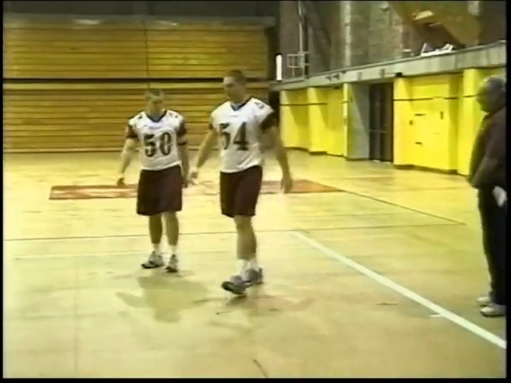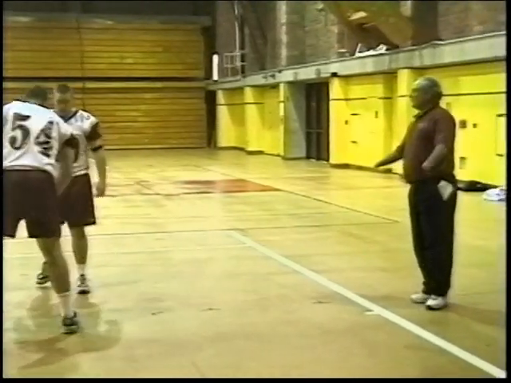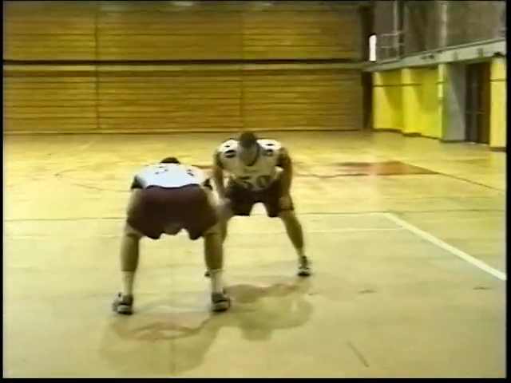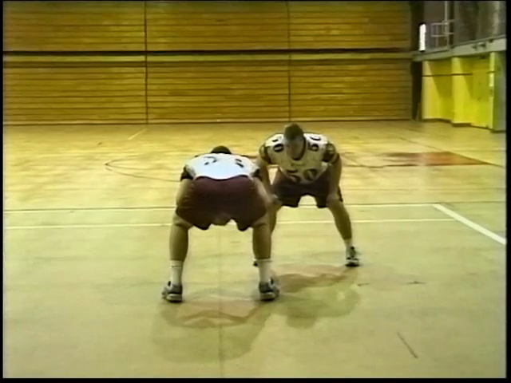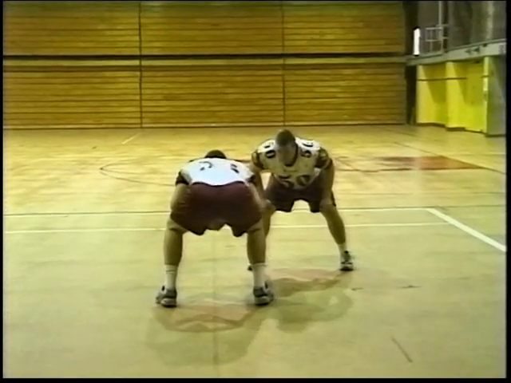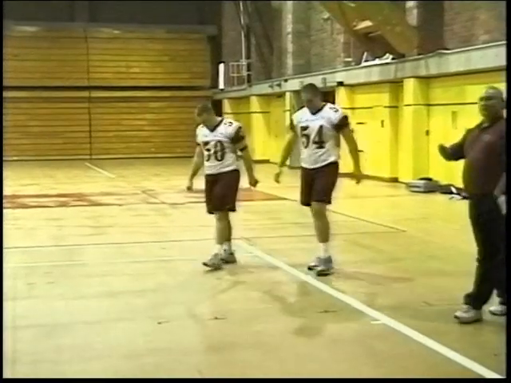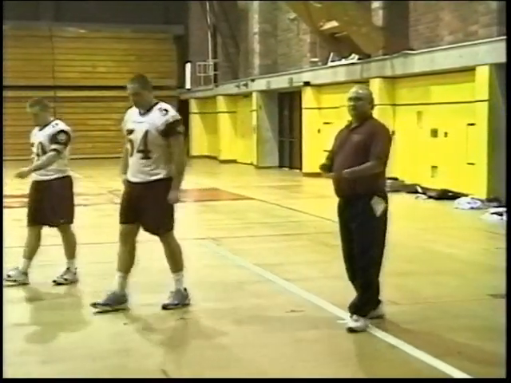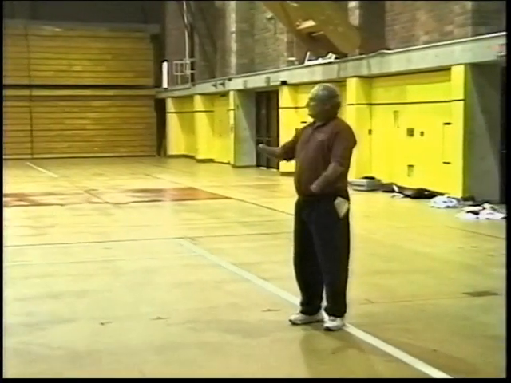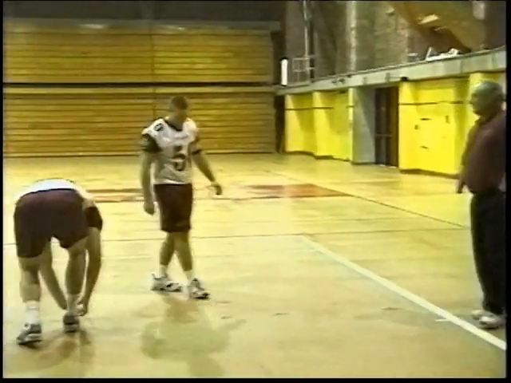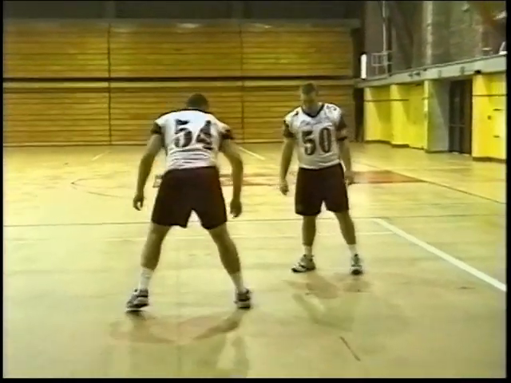Okay, let's put it together full speed, although no contact, men. Here we go. Ready? I'll just say set, go, okay, Morgan? Ready, set, go. Step. Very good. Step, rip, run, close. That's the steps we take on our reach block. Let's get a little bit wider here. One more time. Make sure you don't trip on that thing.